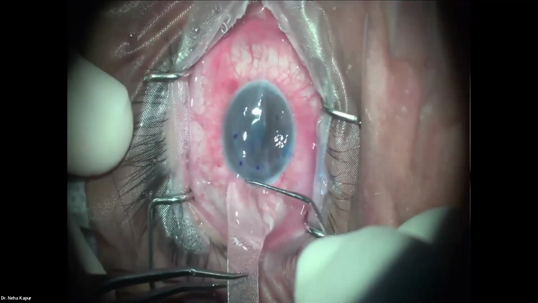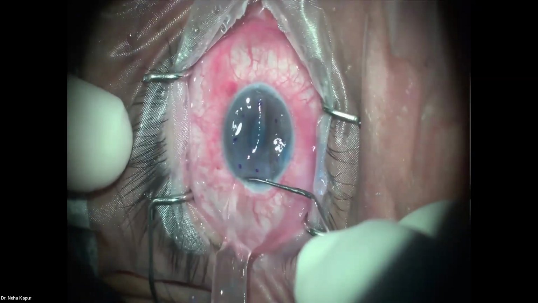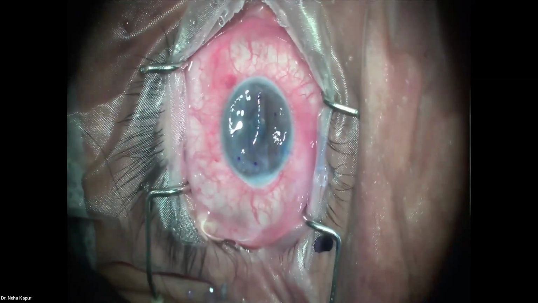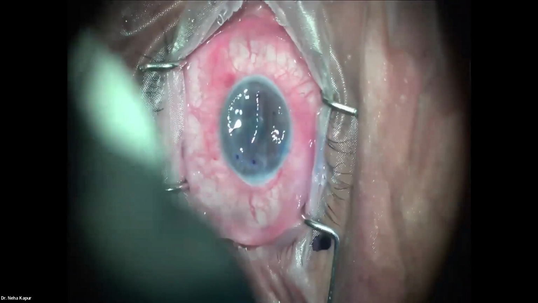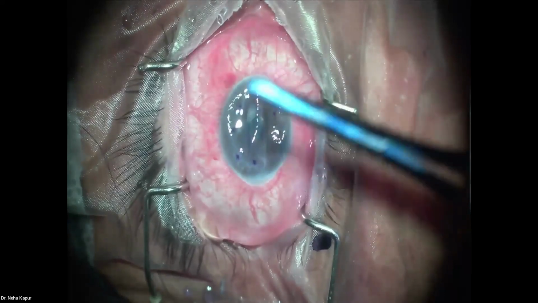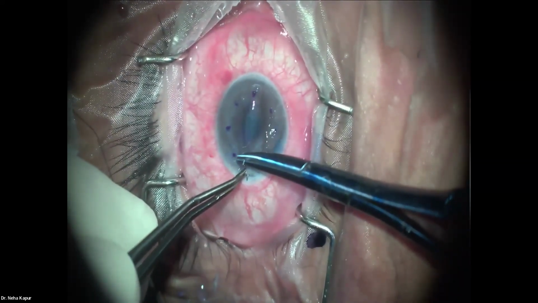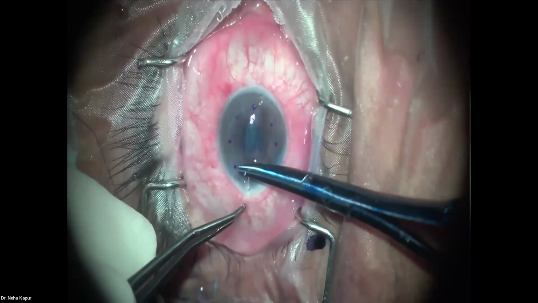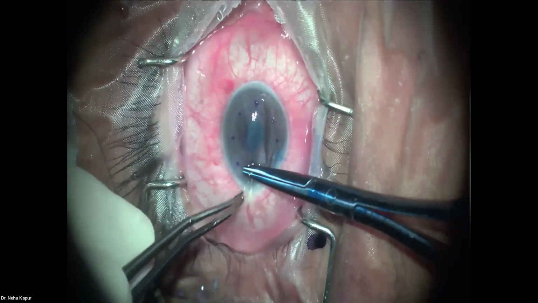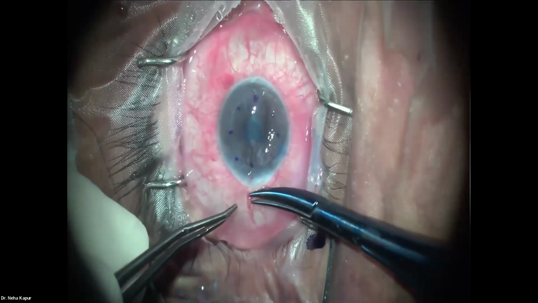Whatever be the tissue orientation in the eye, don't bother, just get the sheets glide out. Take a tissue, take a suture, and close the incision first thing. Wash.